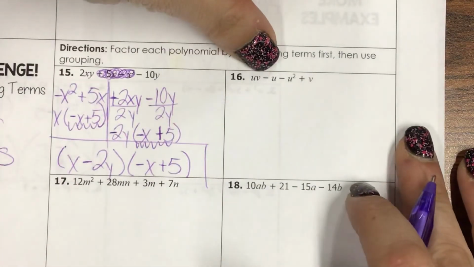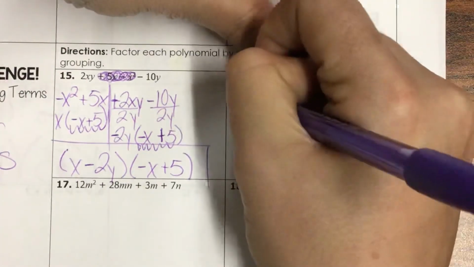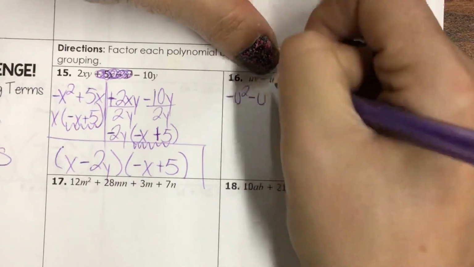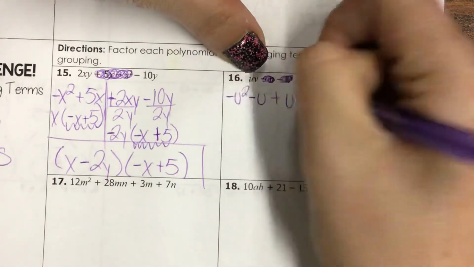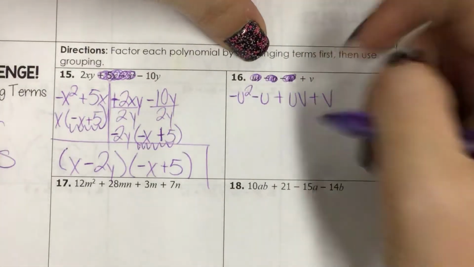Now, let's do one more just to get you started, and then I really, really will shut up and turn you loose, I promise. U squared, my biggest u, minus my u by itself, plus my u with a v, plus my v.